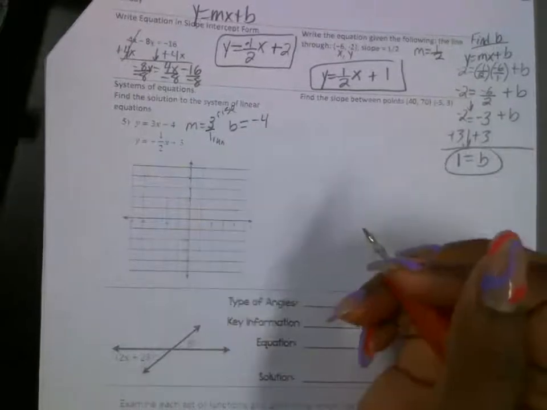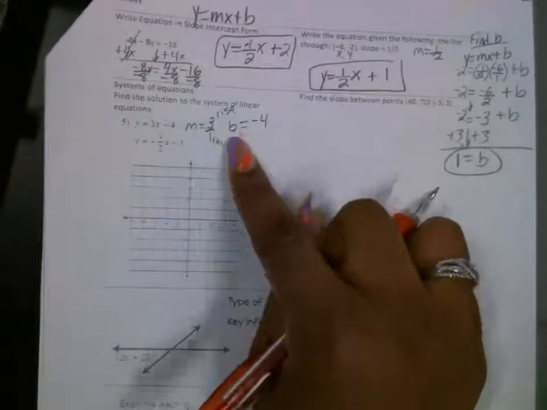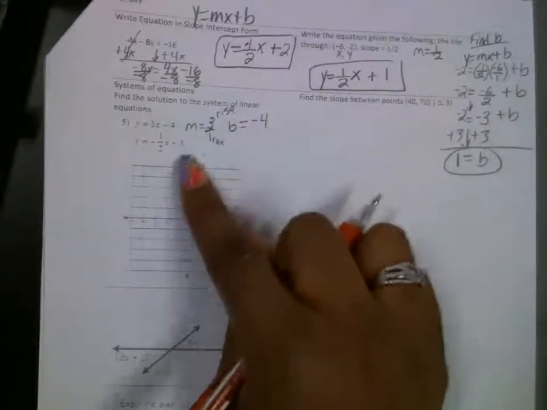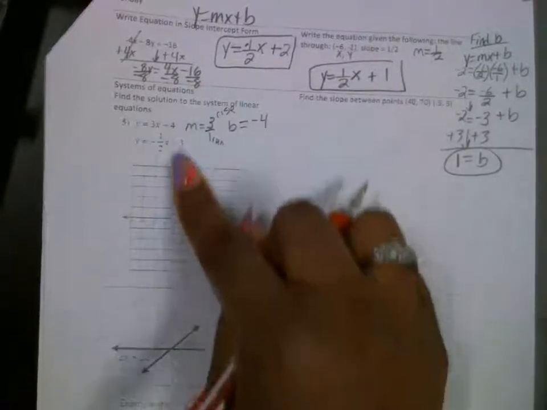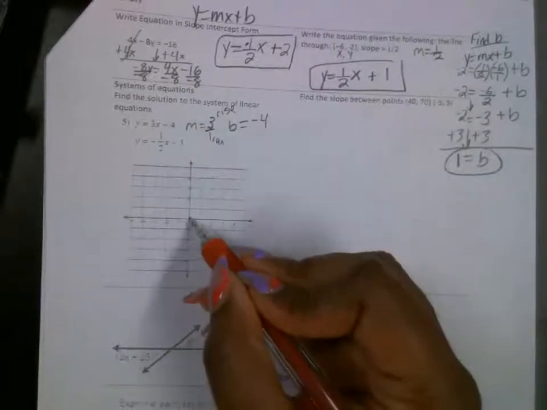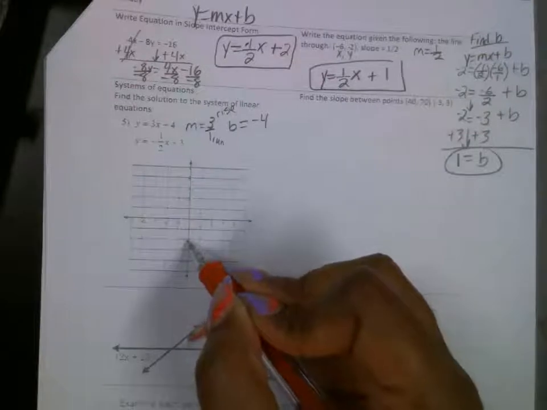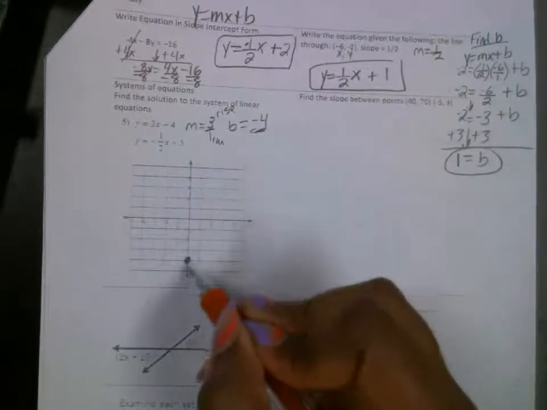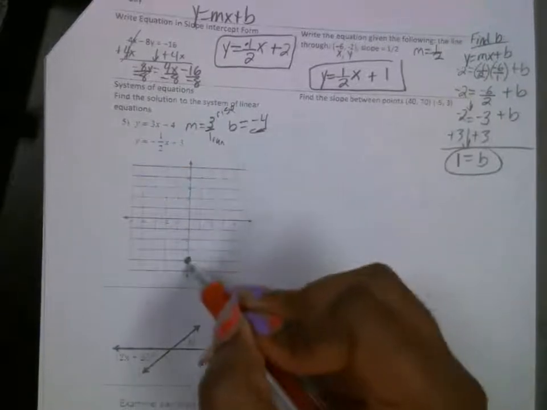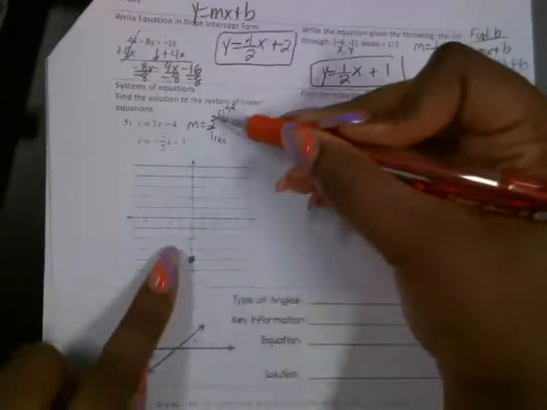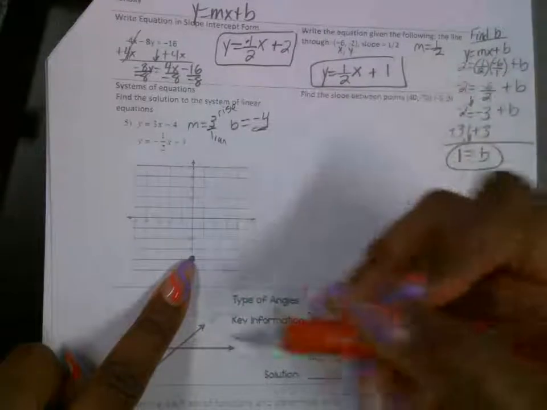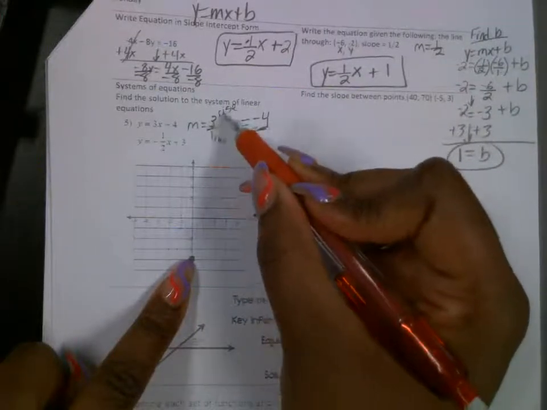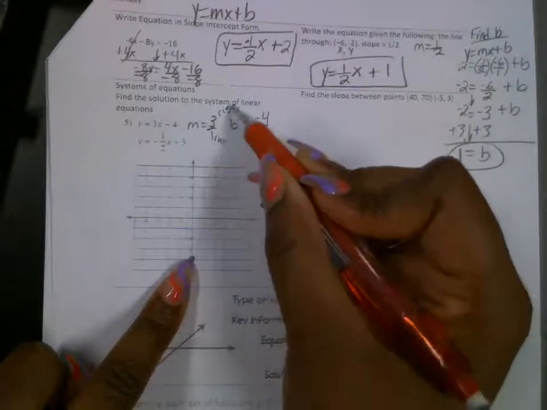After you label, you're going to find negative 4, whatever your b is, on the y-axis. Negative 4 on the y-axis from the origin is down 1, 2, 3, 4. That's where you start. You put your point on negative 4. Now you're going to use your rise over run to put points on the line. Your rise is 3 and your run is 1. So you go up 3.